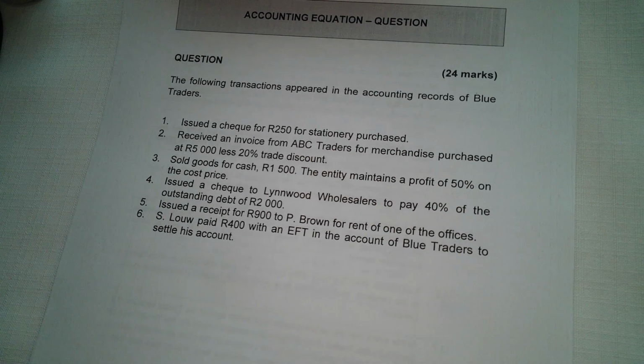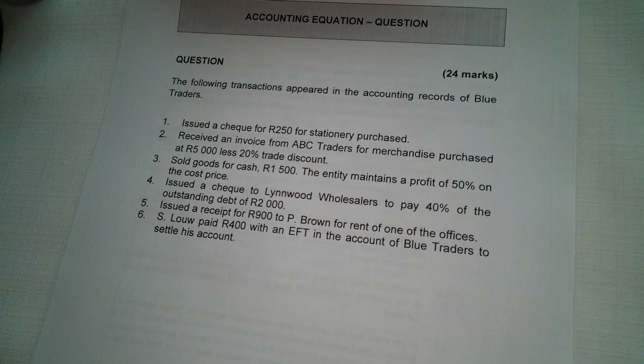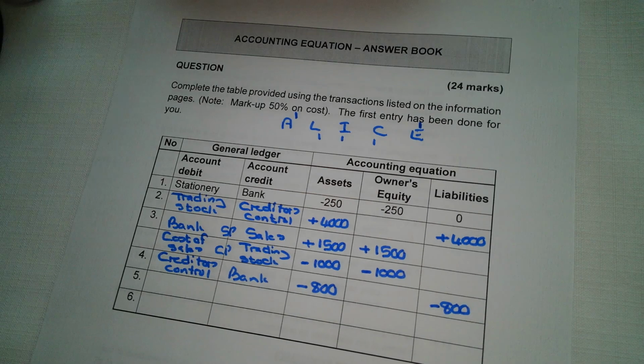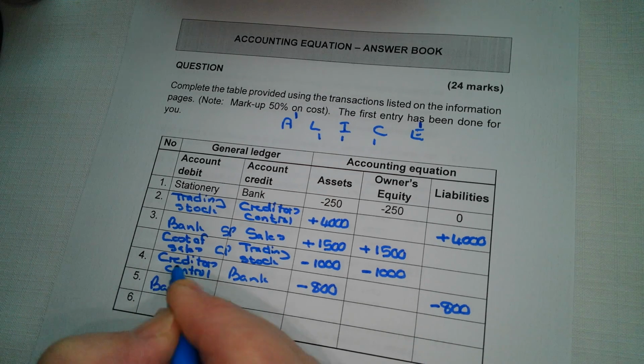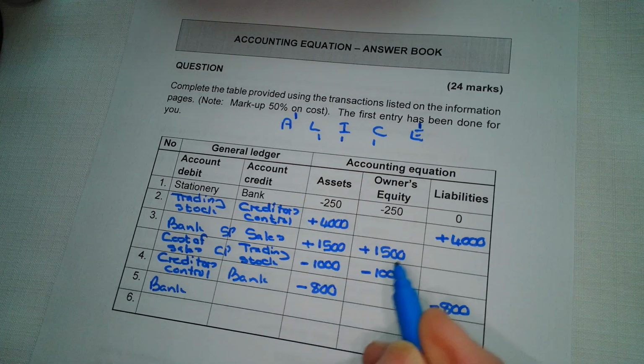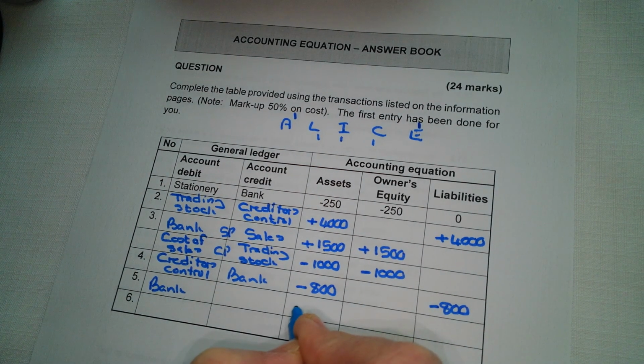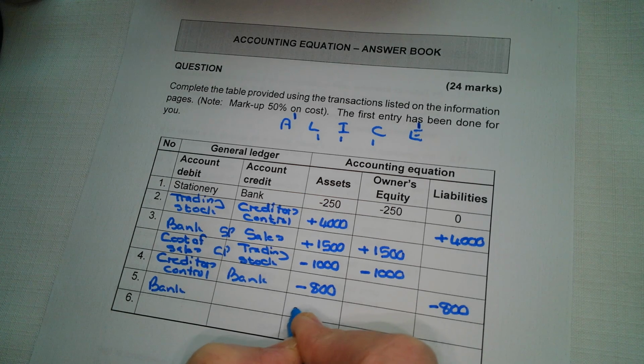Okay, issued a receipt to P. Brown for rent of one of the offices. If we give a receipt to someone, it means that we received money. So the business received 900 from a tenant that rents one of the offices of the business. So that is money coming into the business. So I will show that bank account is debited. Bank is an asset. Assets increase because we have more money in the bank now.